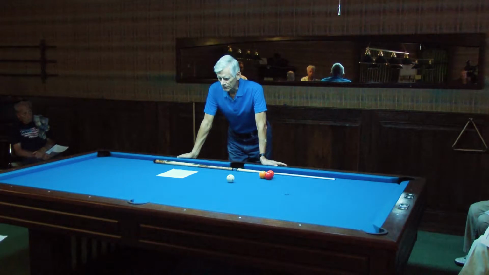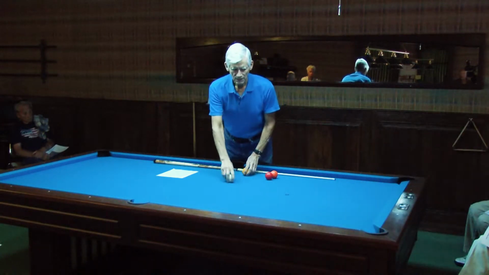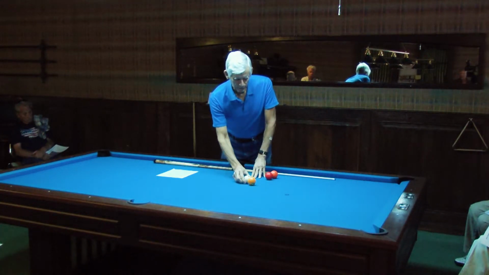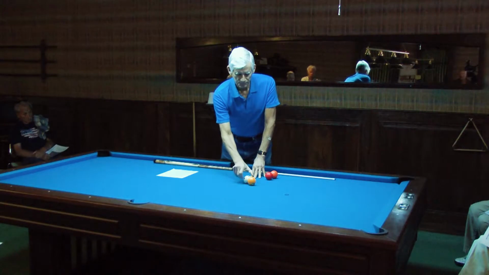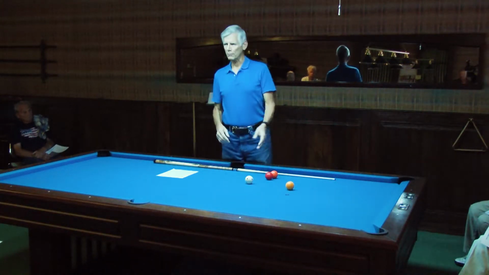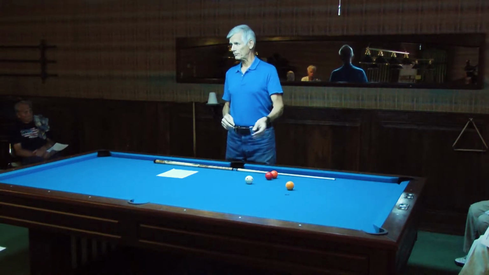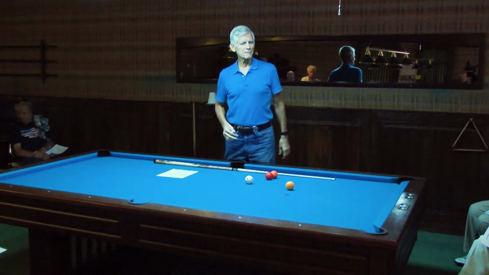And the third thing that happens with English is that you throw the object ball. When you hit a ball straight ahead, it goes straight ahead, right in the middle. But if there's right-hand English, it spins, throws the ball off to the left. You can throw it off about 1 inch every foot it travels. So if you're not aware of that, you hit an 8-foot shot, you might miss it by 8 inches.